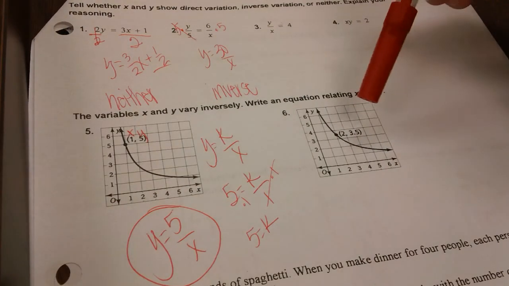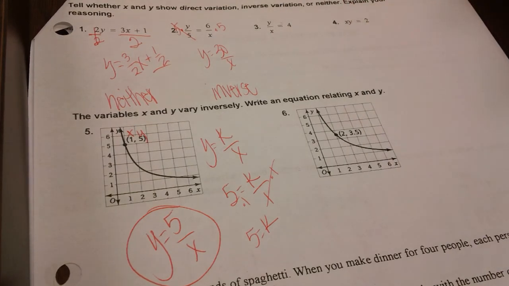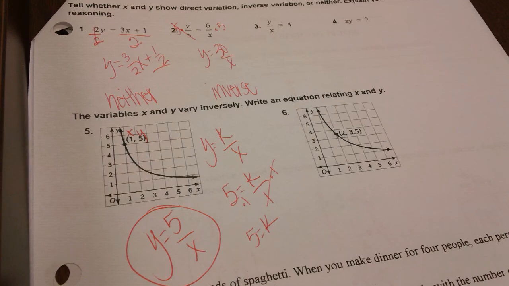So I want you to try 3, 4, and 6 for homework. We're going to take a look at number 7 for our warm-up tomorrow.